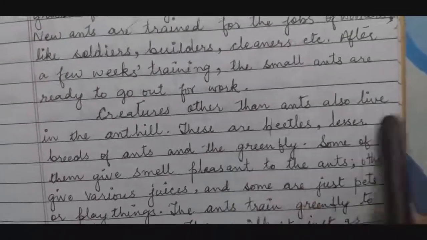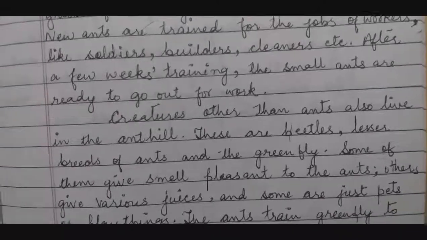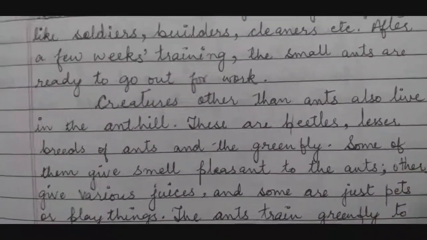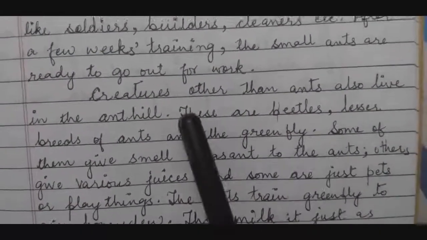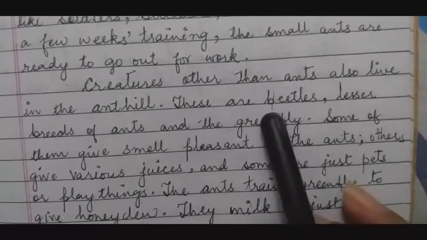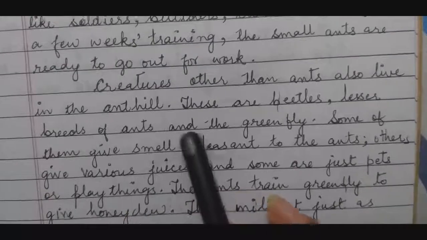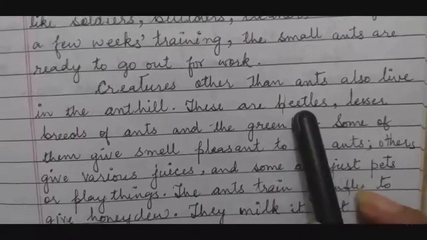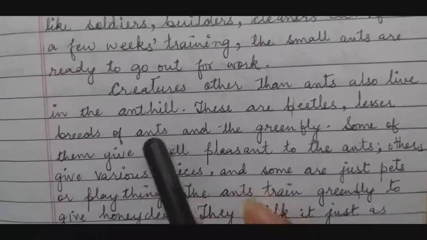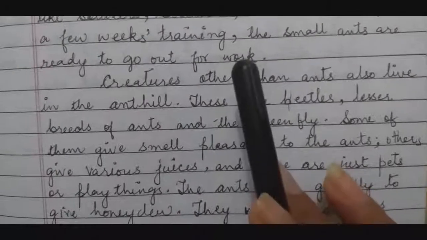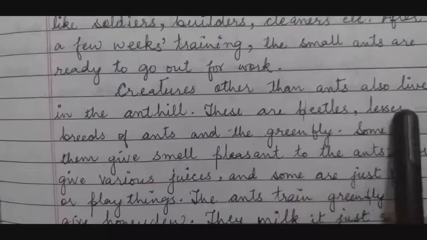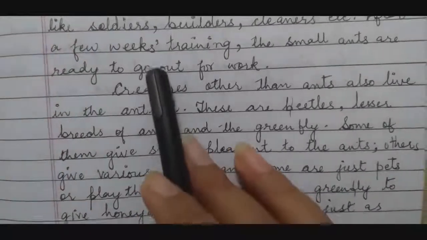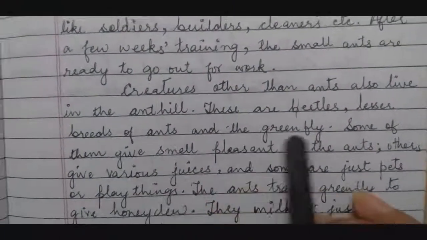Next: creatures other than ants also live in the ant hill. It is not that only the ants live there. There are many other creatures who live in the ant hill along with the ants. These are beetles, lesser breeds of ants and the green fly. Who are those other creatures? They are beetles and lesser breeds of ants. Lesser breed means these ants are of lesser quality than the high breed ants. Even those ants live with these original ants. And green fly.